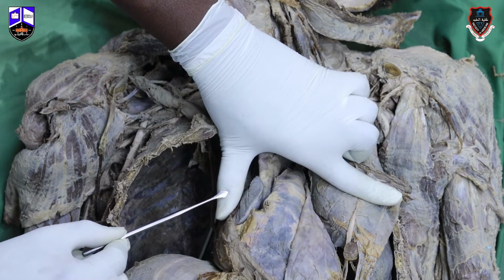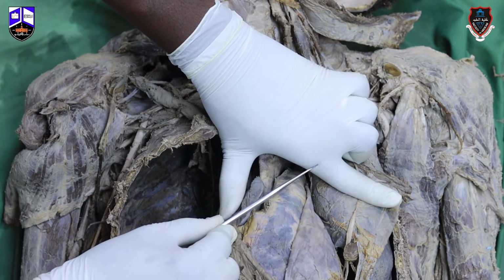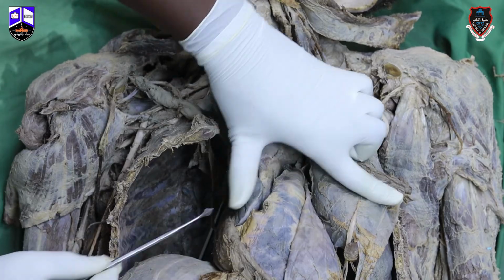The right main bronchus enters the right lung, and the left main bronchus enters the left lung.